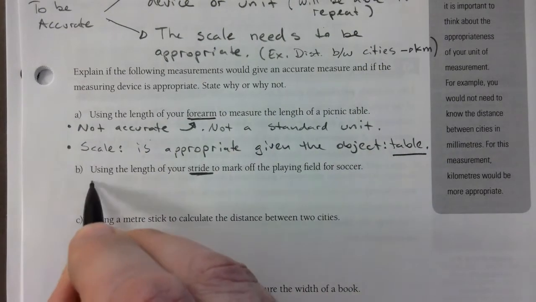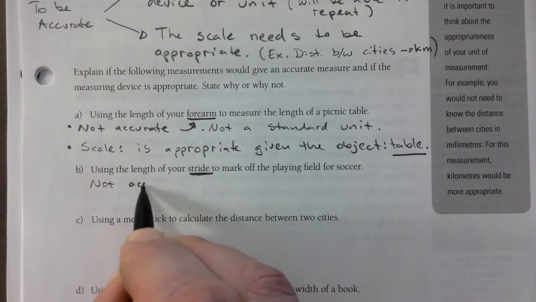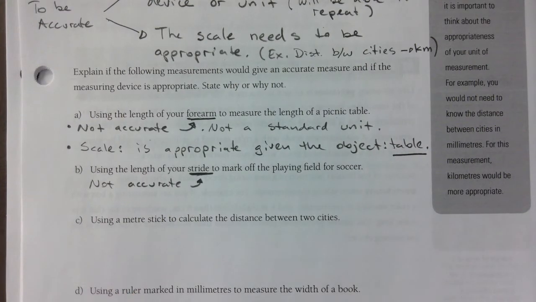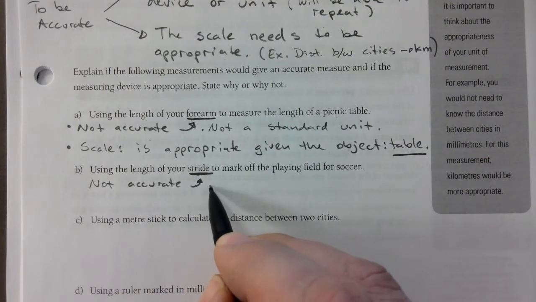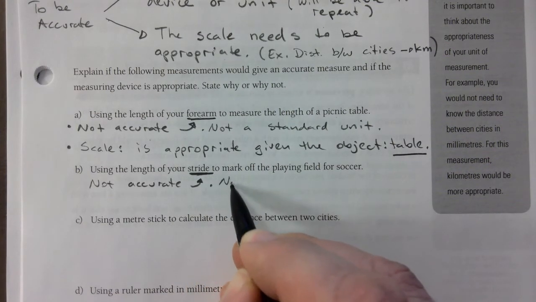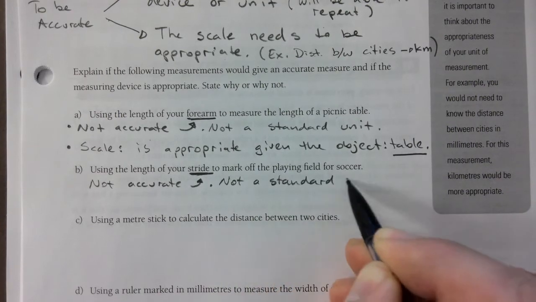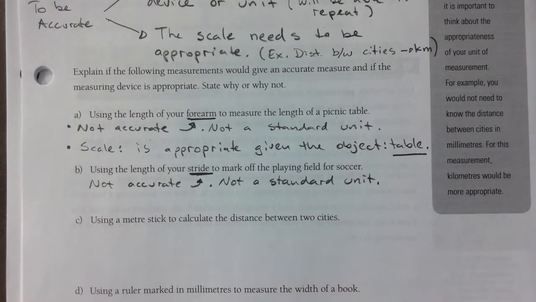And so it's not accurate. And I'll just leave it at that. And the reason, well, maybe I'll say not a standard unit. You will not be able to repeat it, right?